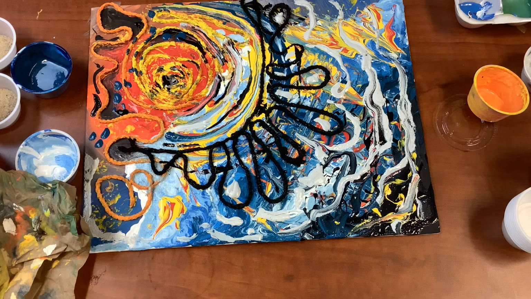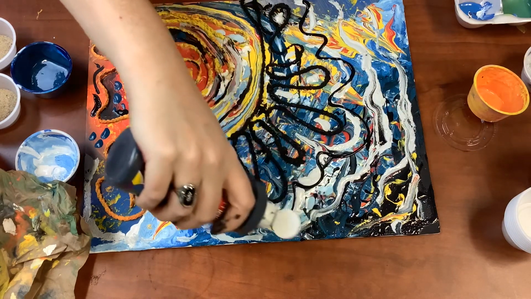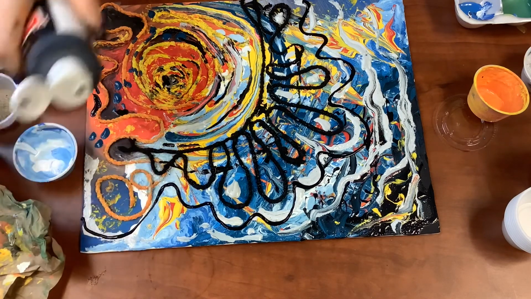So what you can do at home is you can use your brush to get real wet, and then you're going to want to drag it over the surface. I'm going to do this with the paint. You want a thin layer, like so.